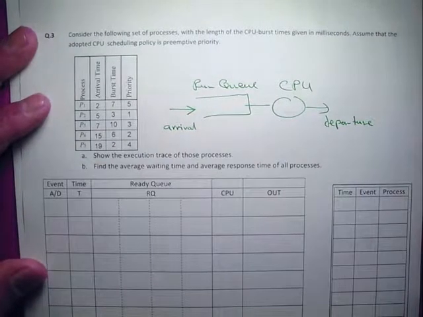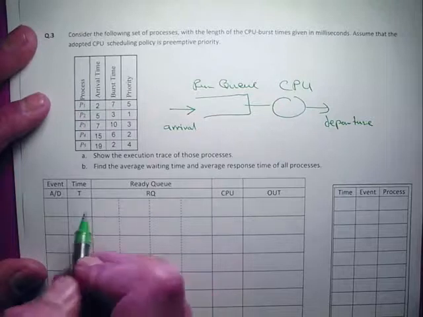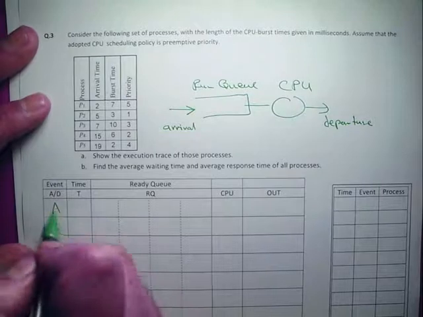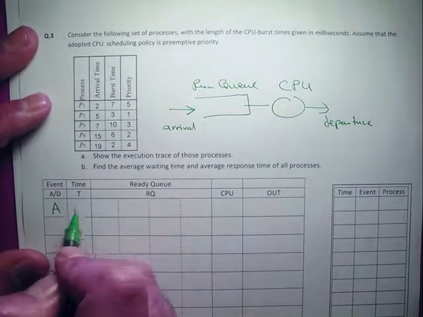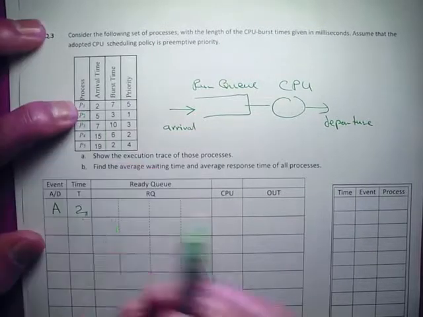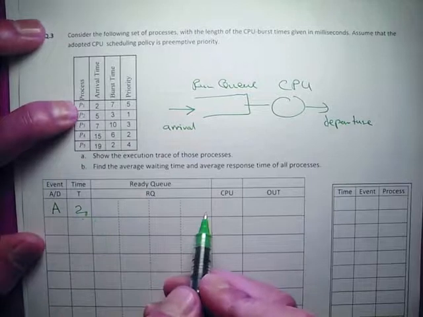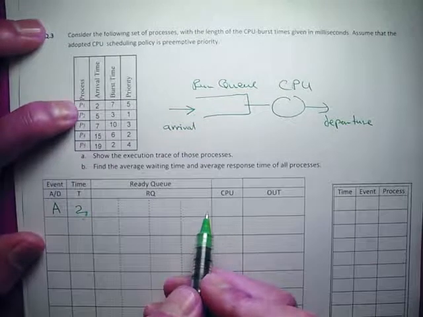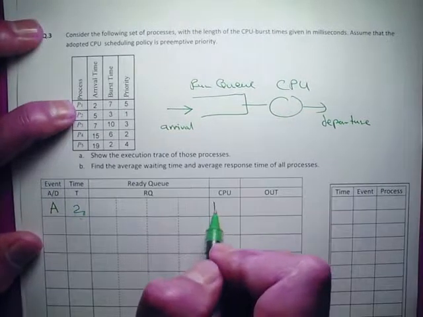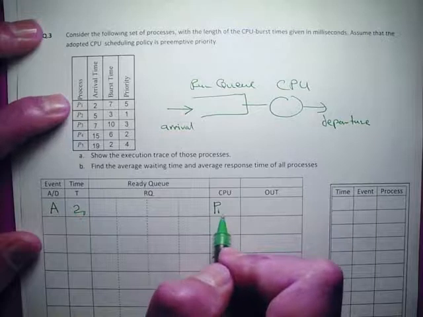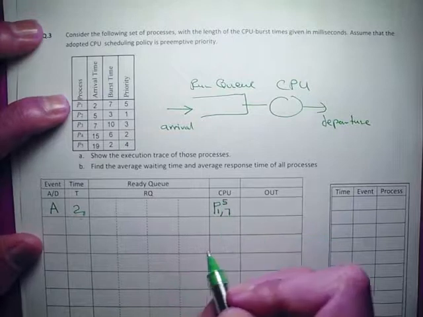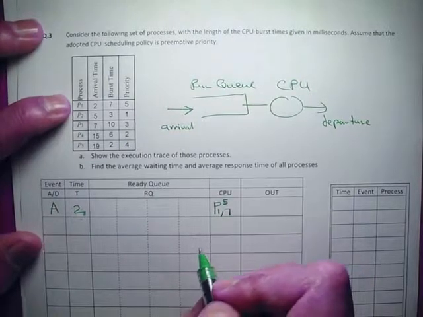Arrival of processes, of course. At the very beginning, the queue is empty. Now, the very first event to happen here is an arrival, and the time for it is 2. And this arrival is P1. When it arrives, the queue is empty, so will it queue? It's empty, so it will get into service immediately, right? So I have P1 getting into service, and it needs 7 burst time. What's the priority? 5.